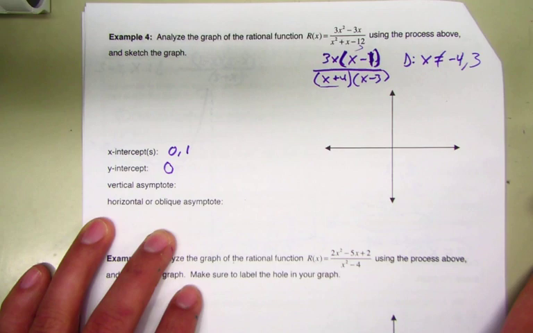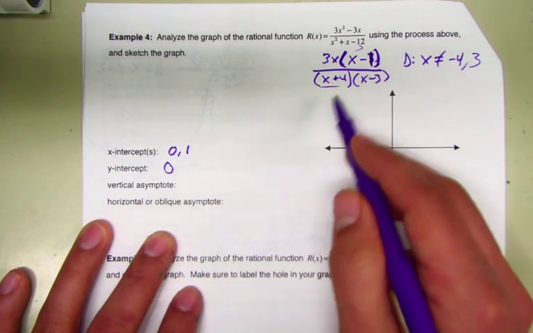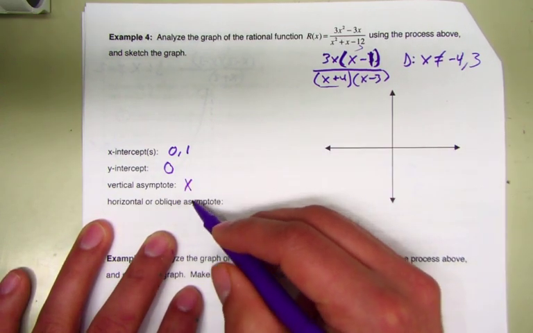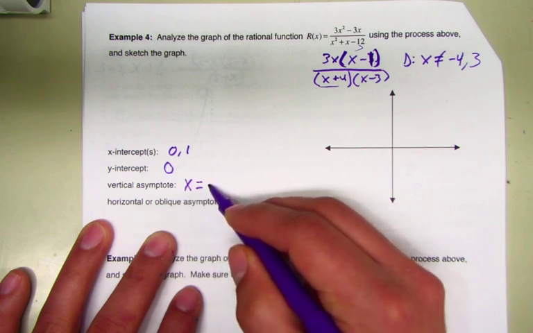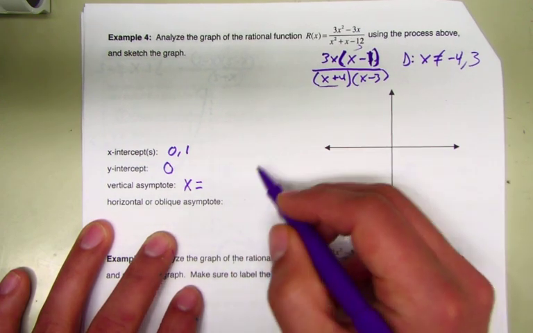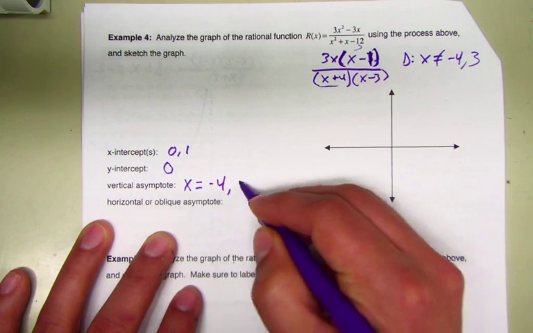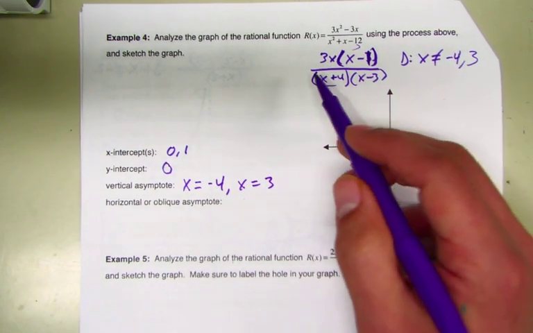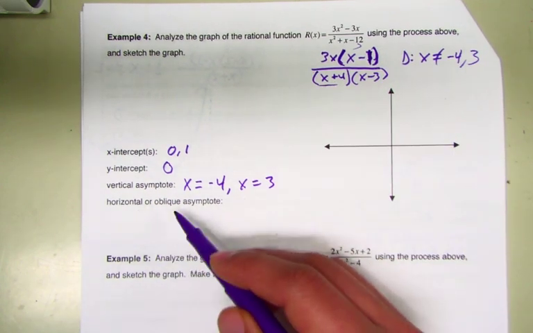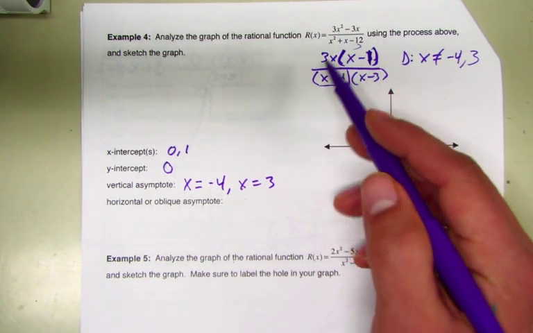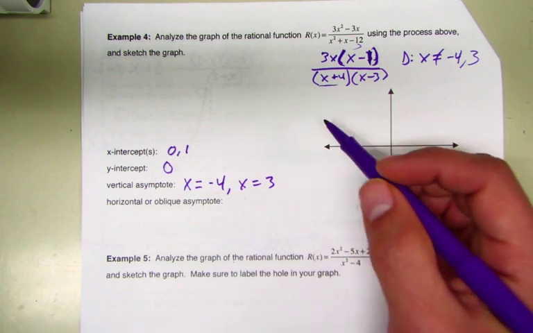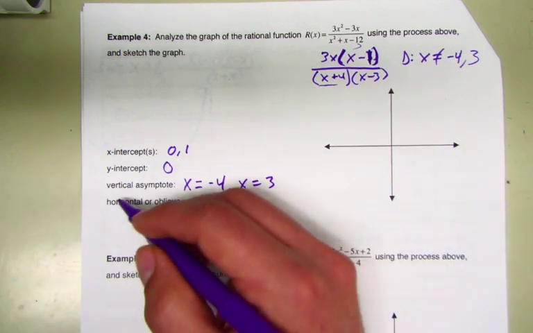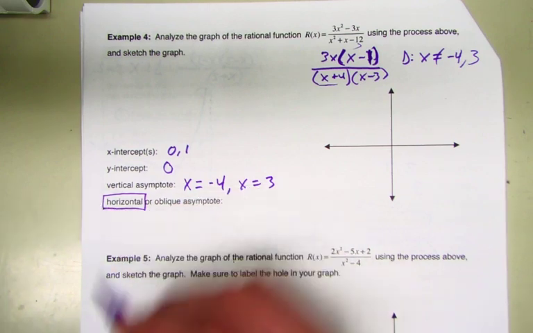right? Okay, vertical asymptotes, what are they? Where do they come from? The denominator. Yeah, so it's going to be x equals negative 4 and x equals 3. Do we have a horizontal or an oblique asymptote here? Horizontal is correct. Yes?